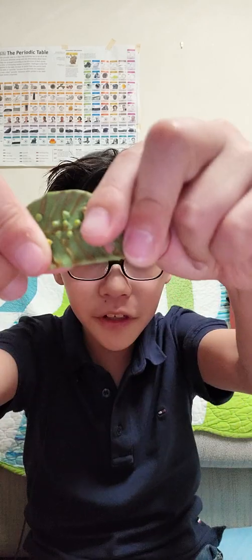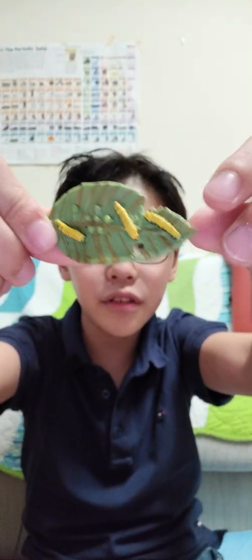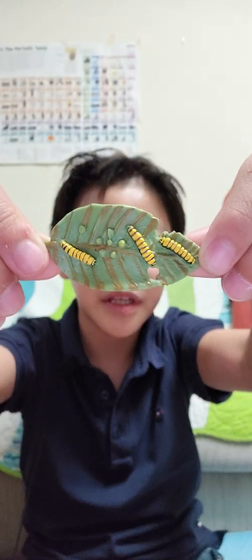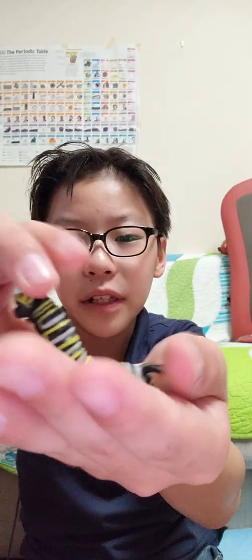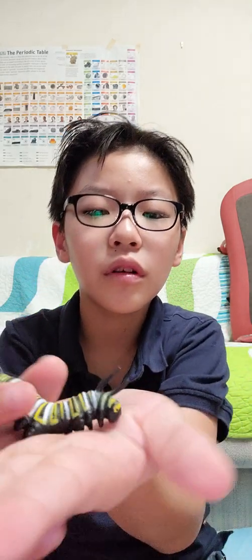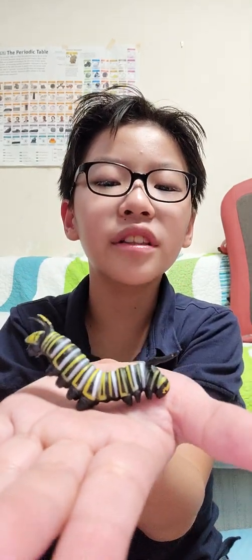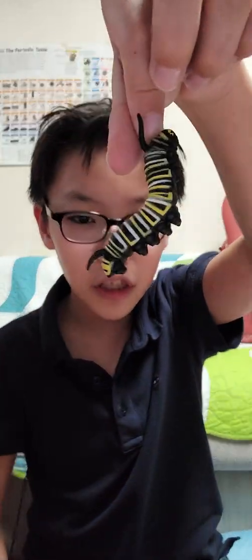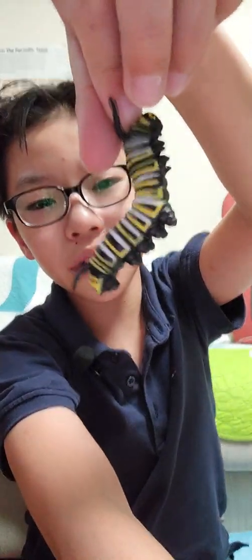And now let's talk about the life cycle of a moth. A moth's life cycle is similar to a butterfly's, except that it has a few changes. First of all, it does lay eggs, and they do hatch out larvae. They also do grow into caterpillars. And when they're big and old enough, they'll start forming a chrysalis.